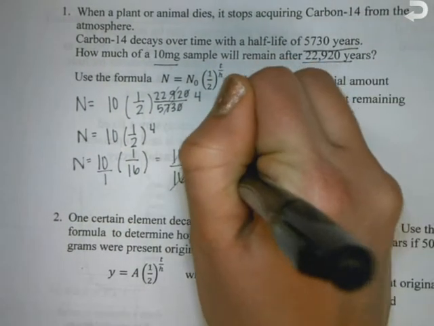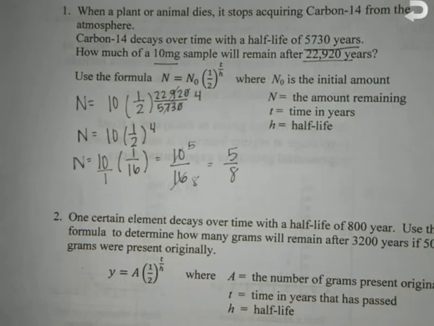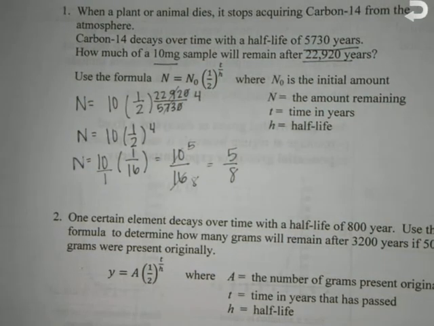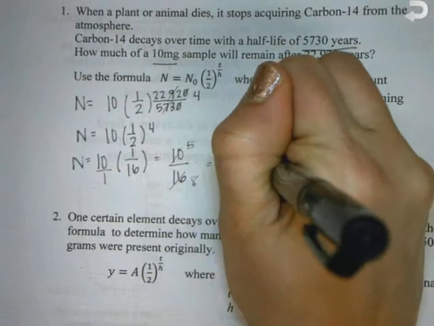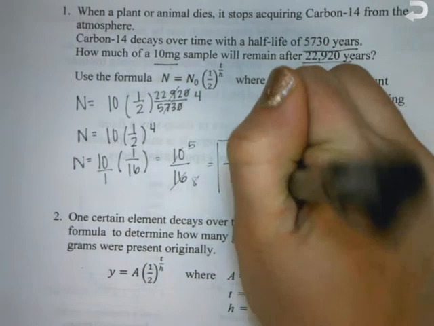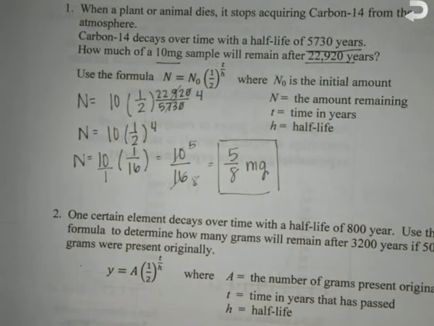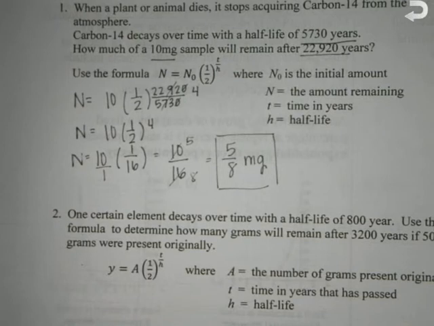The amount remaining. So how much left? So that would be 5/8 of a milligram. Was that your question? Yeah. So this is amount, so we're looking in milligrams. Number 2.